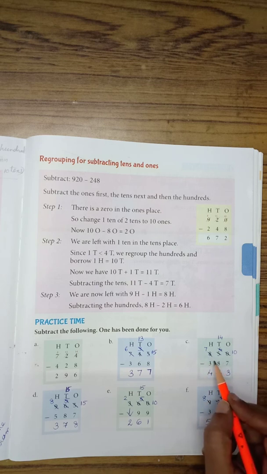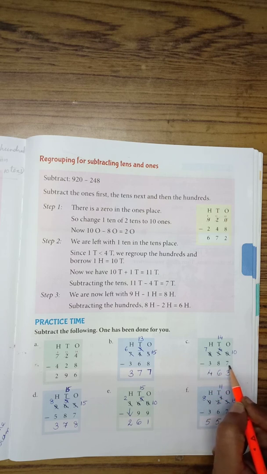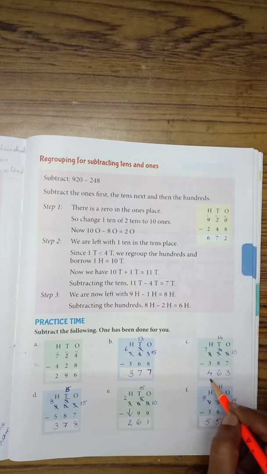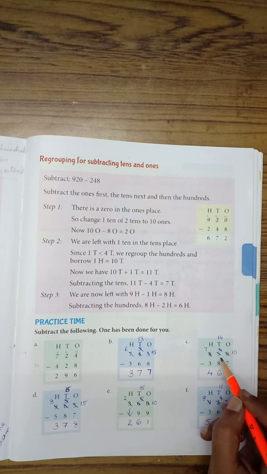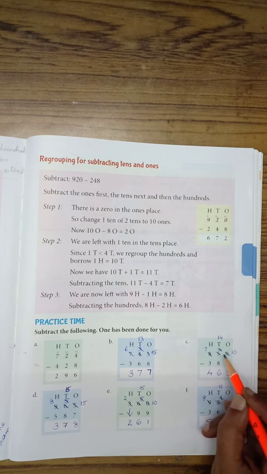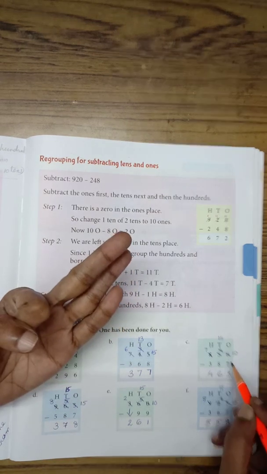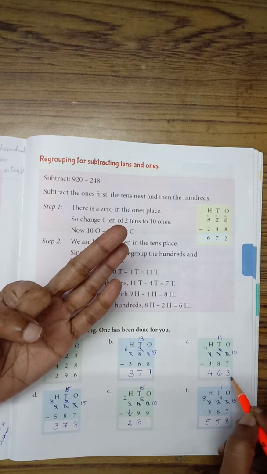Then question number C, 850 minus 387. Here also first subtract ones, then tens, then hundreds. So 0 minus 7 not possible. So you borrow 1 ten from tens and 0 becomes 10 and this 5 becomes 4. You strike the number and write. Then 10 minus 7. After 7: 8, 9, 10. How many fingers? 3 fingers. So you write 3 in the place of ones.